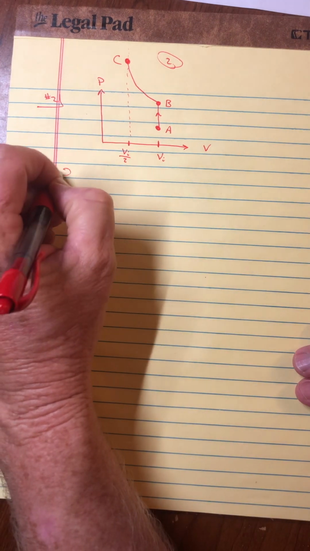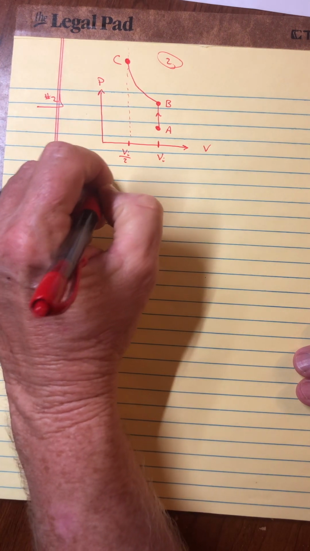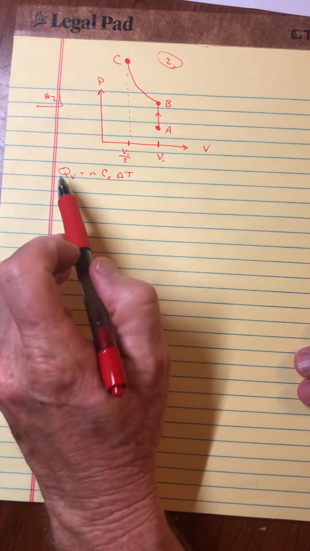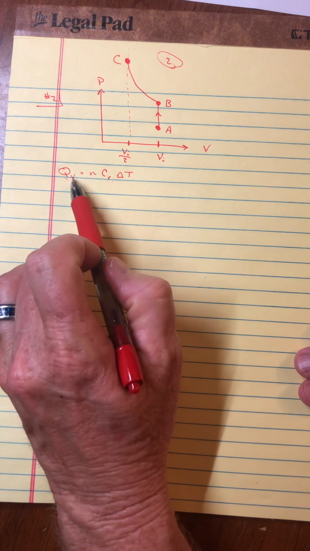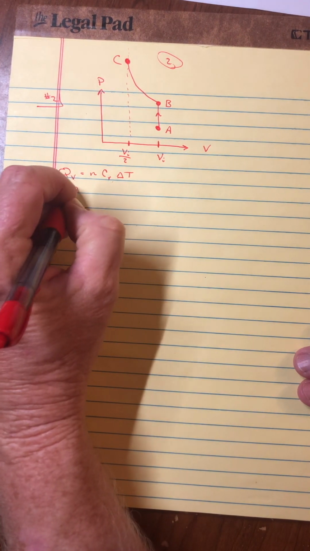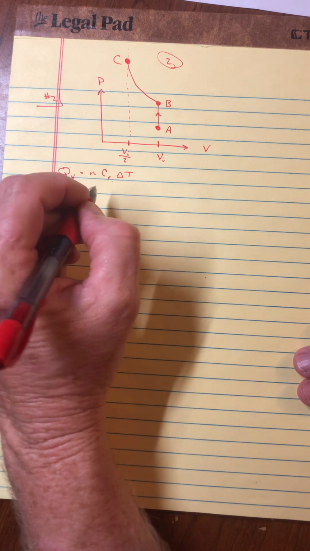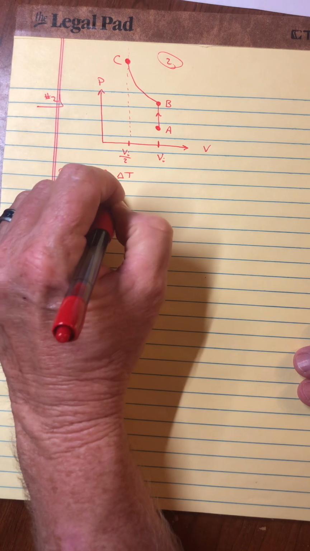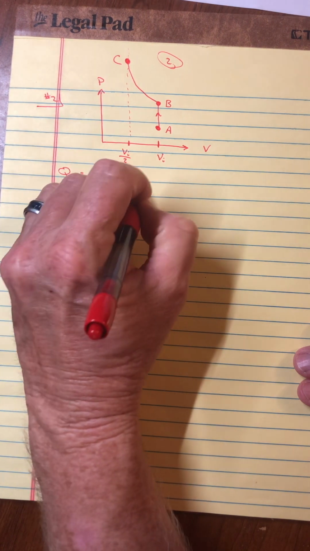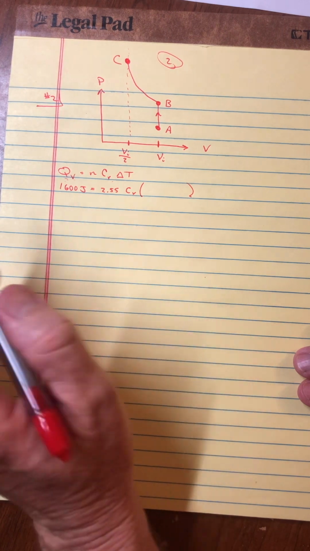Now, following the hint, we know the first part is adding heat energy at constant volume. So I'll use the CV. And in fact, you can then even see numerically that this is giving all the information except for CV, and that's why I can get CV.